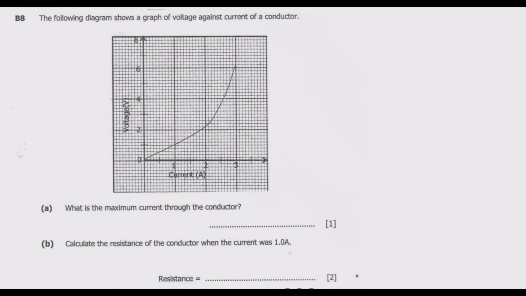So for us to determine the maximum current through the conductor, we need to see how the graph behaves as the current is increasing. When it reaches 3, there is no further change in the voltage. So beyond this, the bulb is not going on.